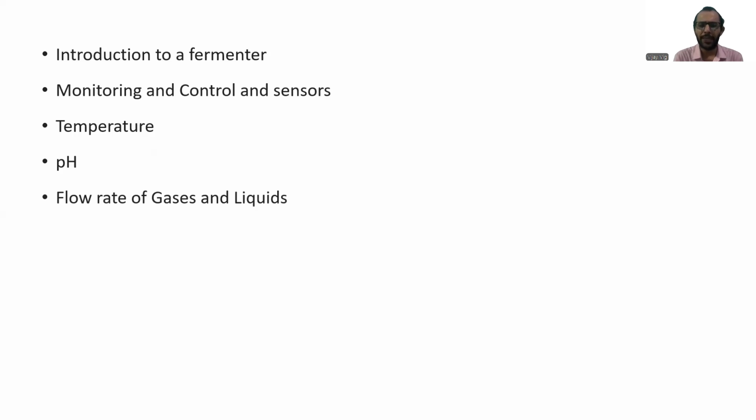Inoculum, fermentation medium, acid, alkali, antifoam, all these are added to the fermenter via pipelines, and air also enters via a sparger, but through the pipeline, sterile air. So monitoring and control of flow rate of gases and liquids becomes highly significant. So is the pressure, which we'll see in that particular lecture.